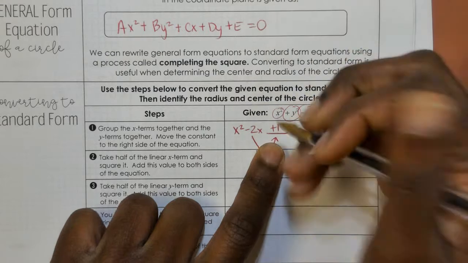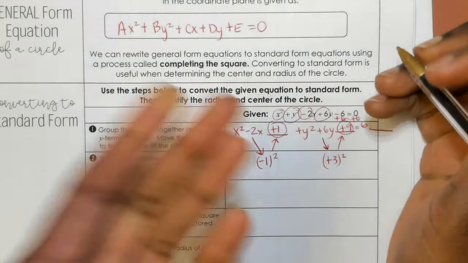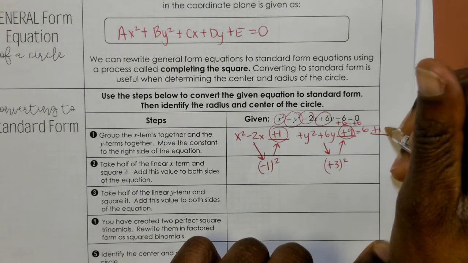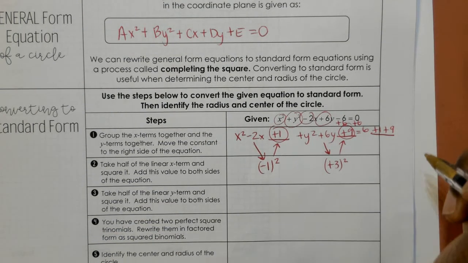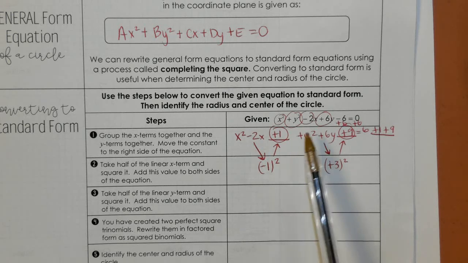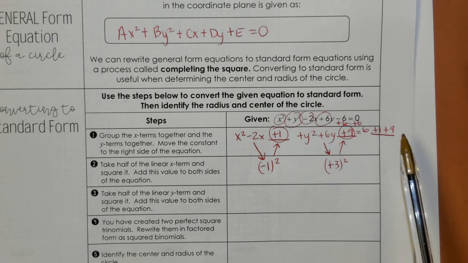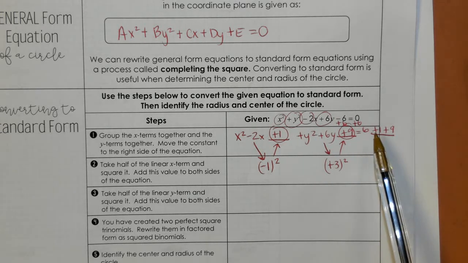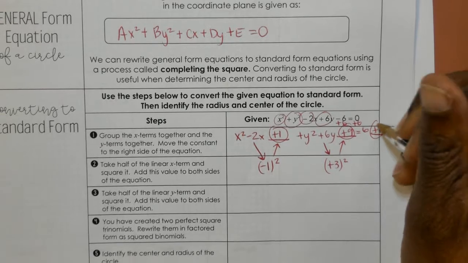Okay, and if we've added 1 and 9 to the left side of the equation, in order to keep it balanced, we have to add 1 and 9 to the right side of the equation, or else the left side of the equation is now 10 units more than the right side, and it's not equal. So in order for this equal sign to remain, we have to add what we added over here, over here.